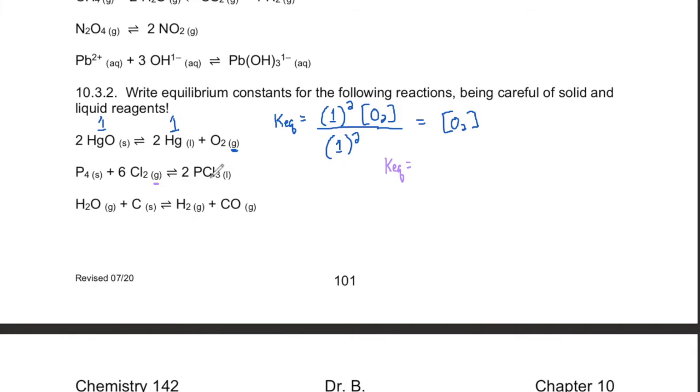So our product, PCl3, the concentration would be set to 1, and then you could square it. For the reactant, the solid P4 would be set to 1, and then the concentration of chlorine gas would be raised to the 6th power because of that coefficient. So this is probably the simplest way we can write that equilibrium constant expression.